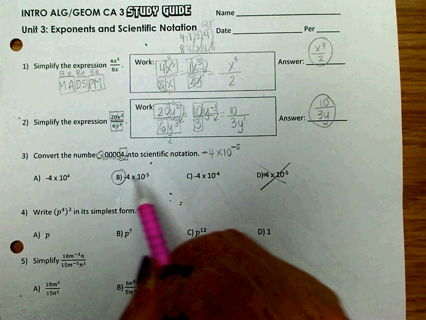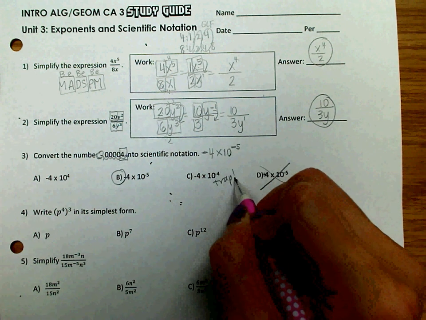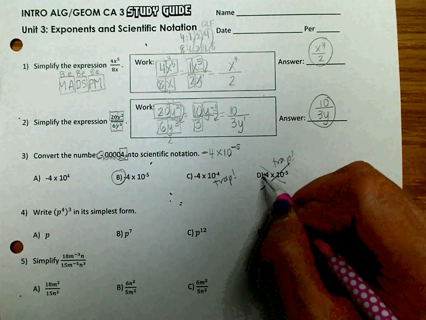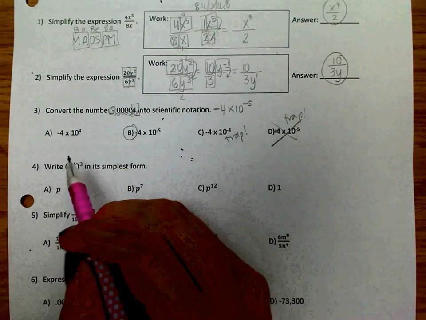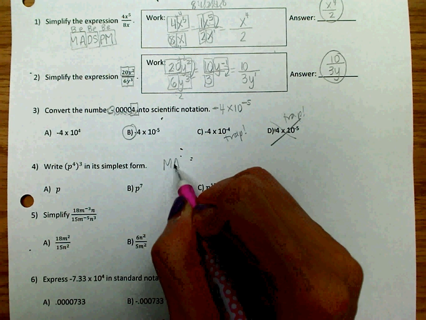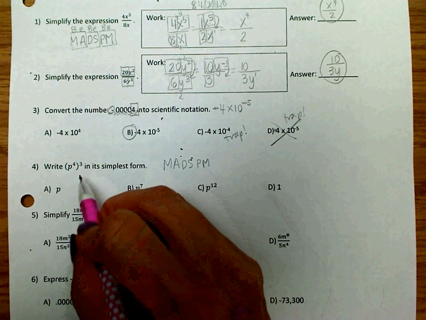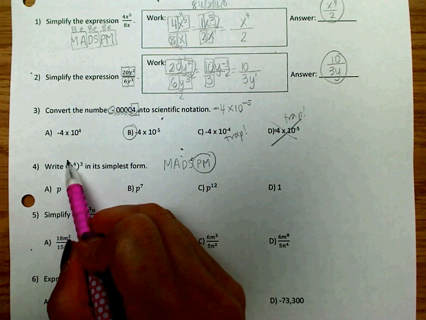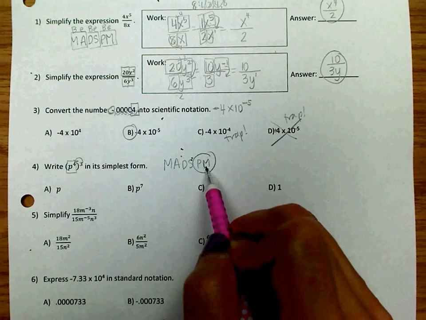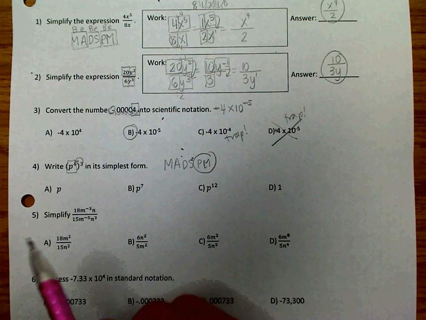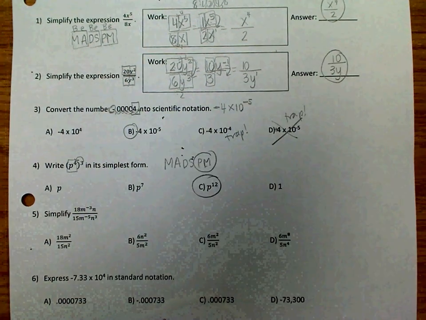So be very careful. This is a trap. Okay, this is also a trap because of the positive 4, and everything else is right. Number 4. All right, so if we do MADS PM, what we have going on is parentheses, and you see here this 3 is going to multiply with that 4. Well, what's 3 times 4? That's 12. So your answer should be C.